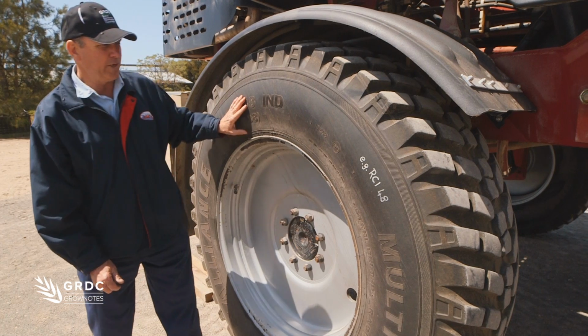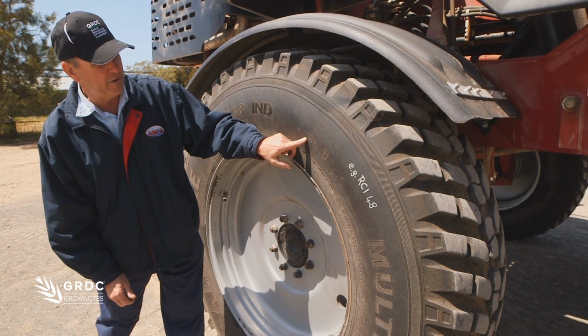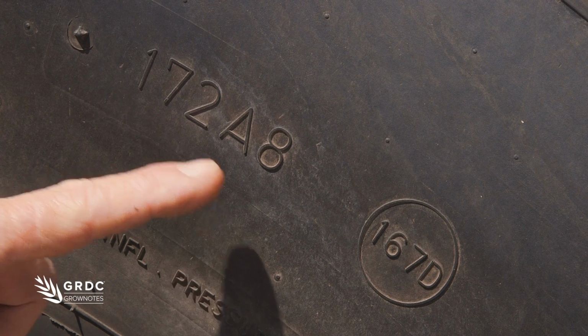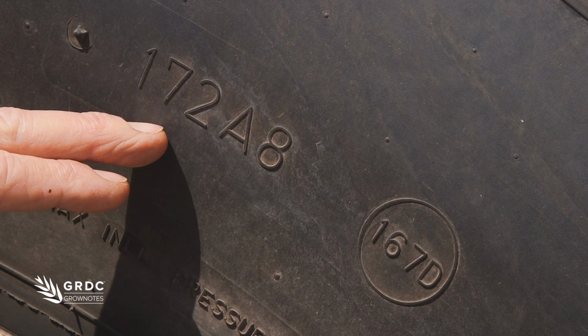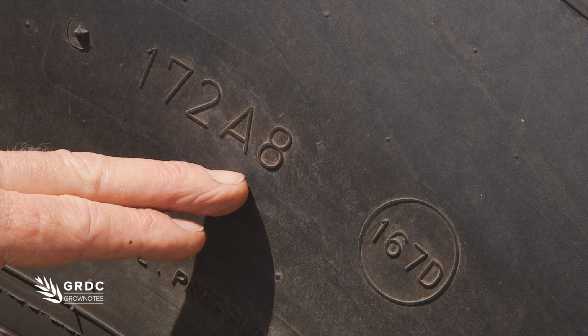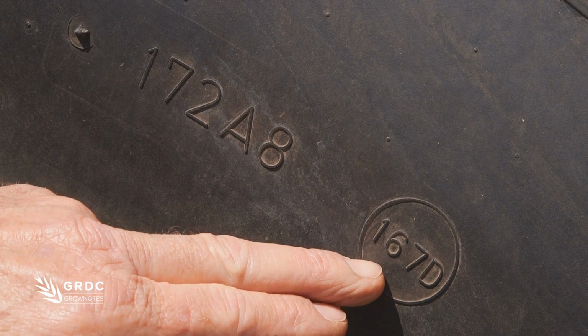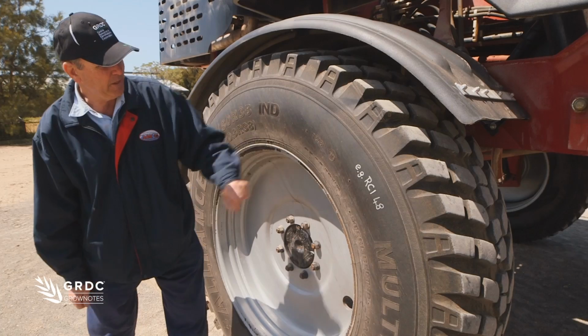But that's only about 25% of a tyre. 75% of the tyre is this information, the load rating and speed. The 172 is the load rating and the A8 is the speed symbol. That equals a certain amount of kgs, and that's at 40 kilometres an hour. If you want to go faster, it's a lower load capacity and a bit higher speed. The D stands for 50 kilometres per hour.